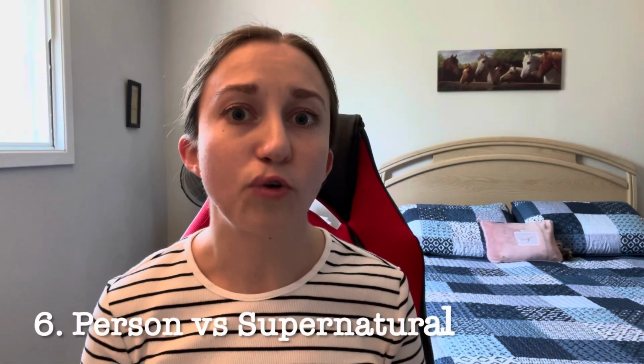Now this next one is for all you Sam and Dean Winchester fans out there, but the next external conflict on the list is person versus supernatural. You probably don't need an explanation, but I'm going to give you one anyway. Basically, in person versus supernatural stories, the main character is confronted with non-human enemies. These could be anything from vampires to werewolves to ghosts to ghouls to demons, you name it. If it doesn't have a heartbeat, it's probably chasing the character down somewhere trying to eat their head.